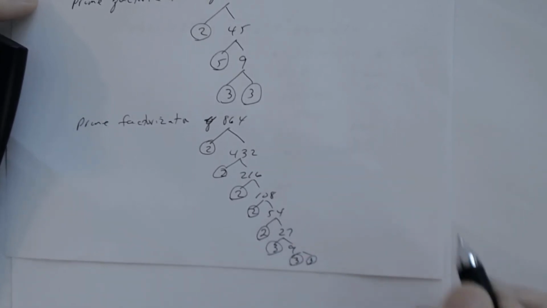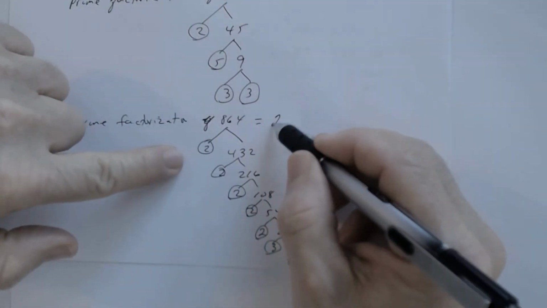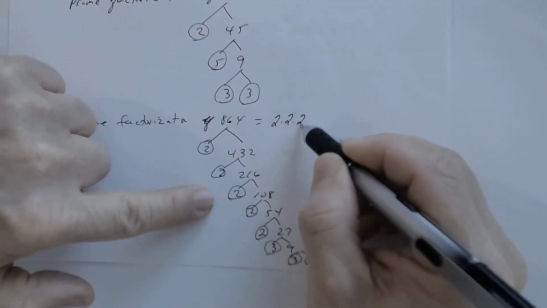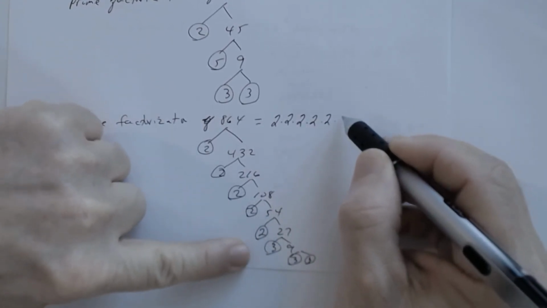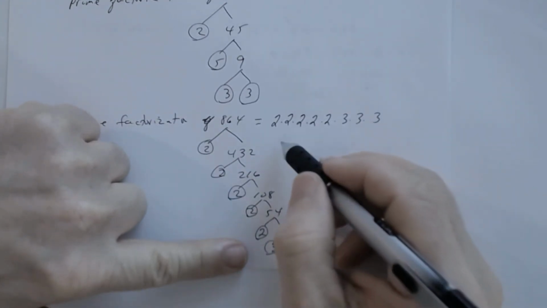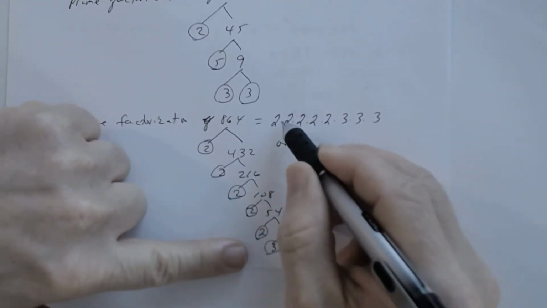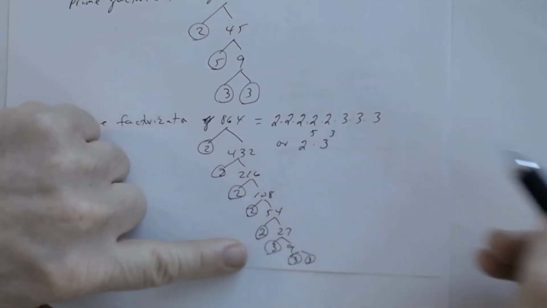All right, so I've found all the prime numbers. So the prime factorization of this would be 2 times 2 times 2 times 2 times 2 times 3 times 3 times 3, right? Or you can say 2 to the 1, 2, 3, 4, 5, fifth power times 3 to the third power, okay?